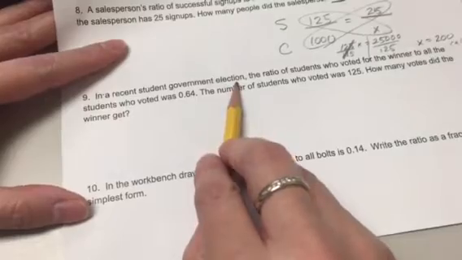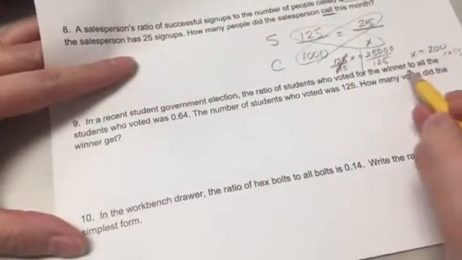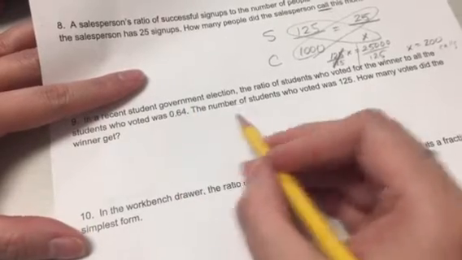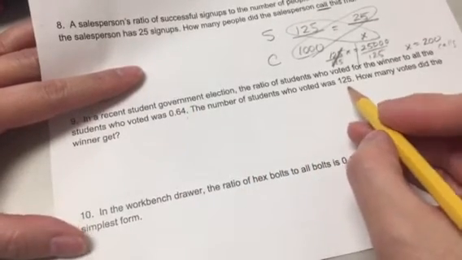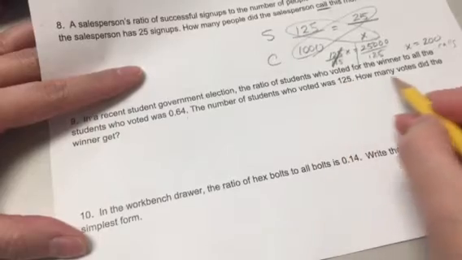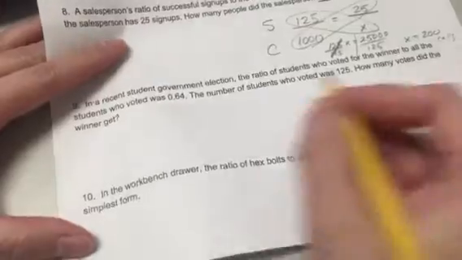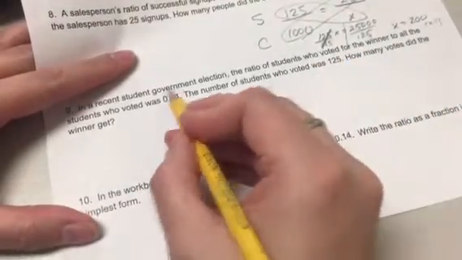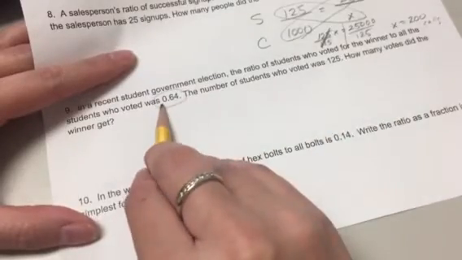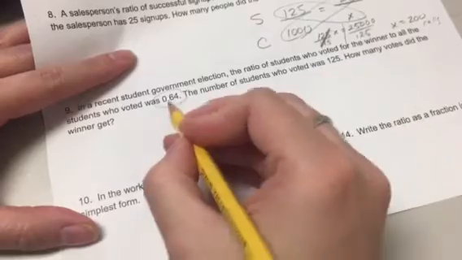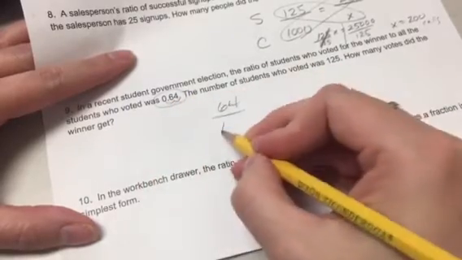Okay, number 9, in a recent student government election, the ratio of students who voted for the winner to all the students was 0.064. The number of students who voted was 125. So how many votes did the winner get? So for this one, we need to do the same thing. We're going to turn that decimal into a fraction. So this would be 64/1000ths.